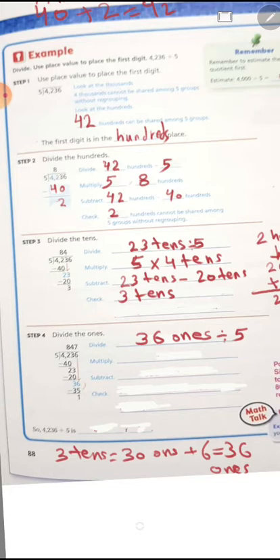I think 7, right? 7 in the ones digit, because here I divided the ones number by 5, so the answer will be in the ones digit after the tens. If you multiply 7 by 5, the answer will be 35, and 35 is close to 36.